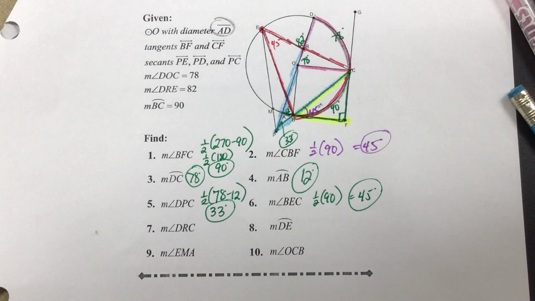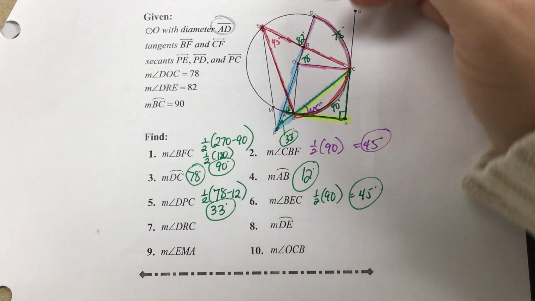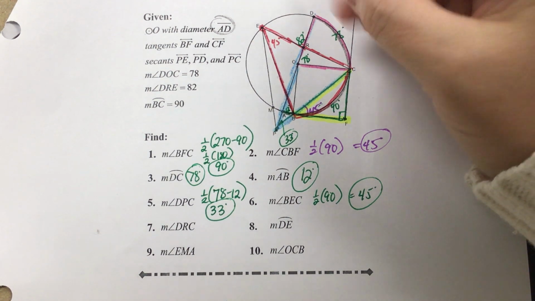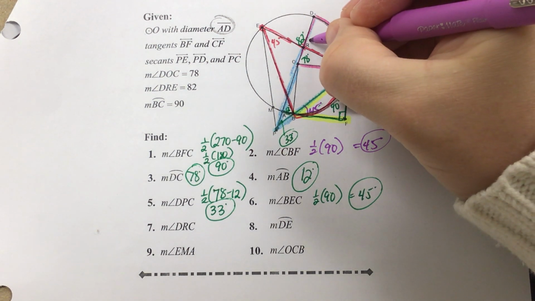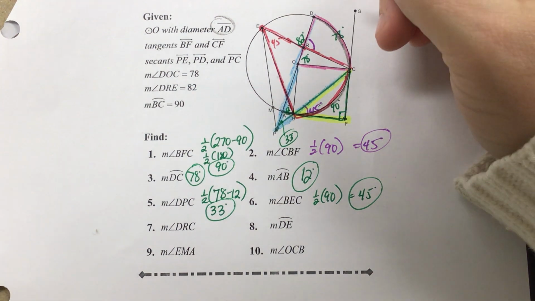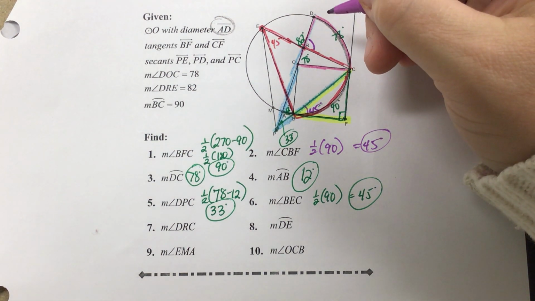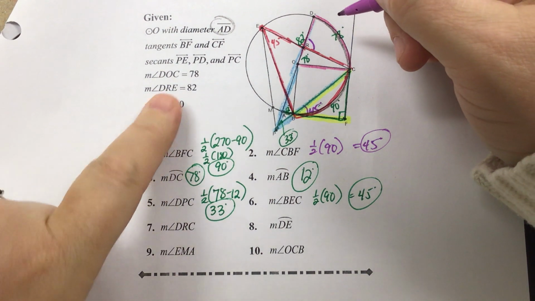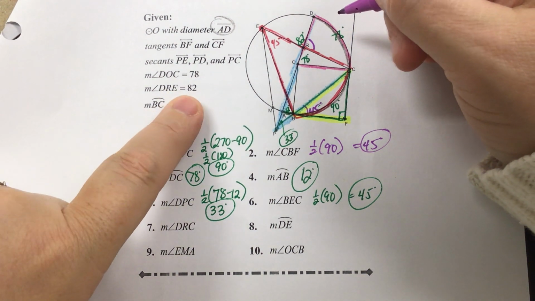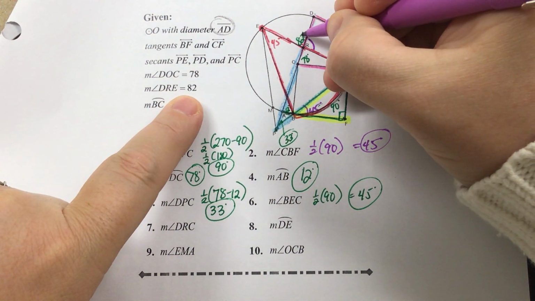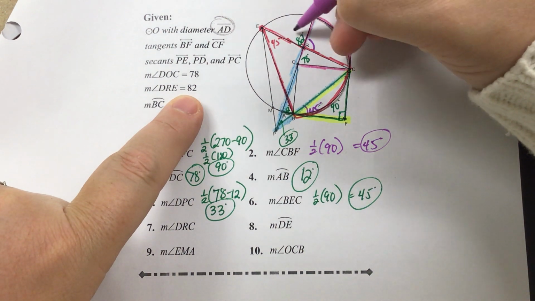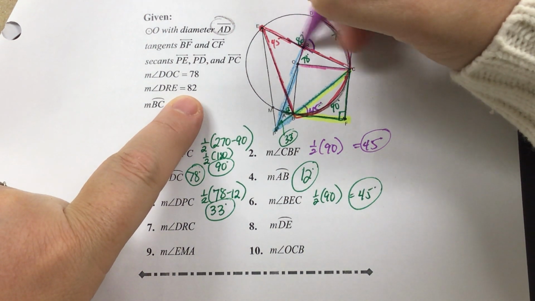Continuing on. Next, we're looking for angle DRC. Okay, so again, DRC is this one here. Now, let's make this easier on ourselves. They told us in the problem that angle DRE was 82. These two angles together make a straight angle.